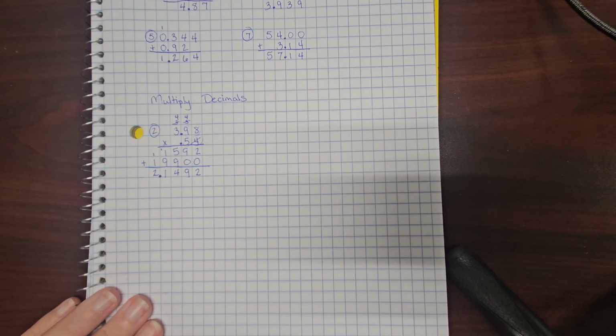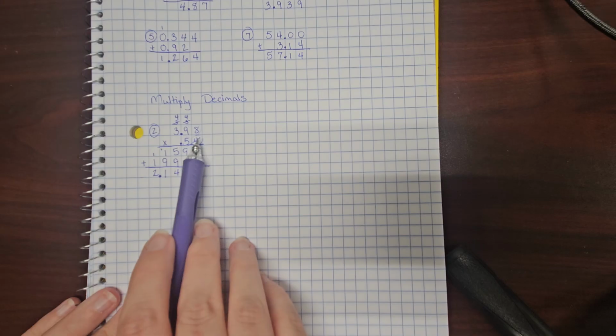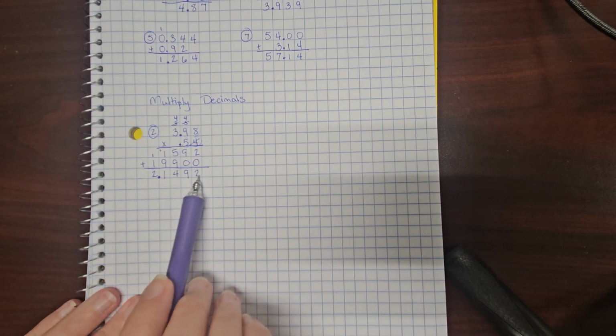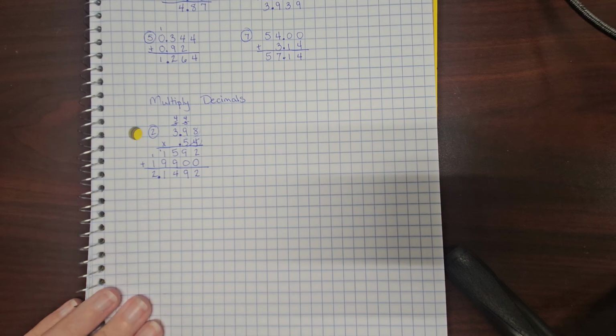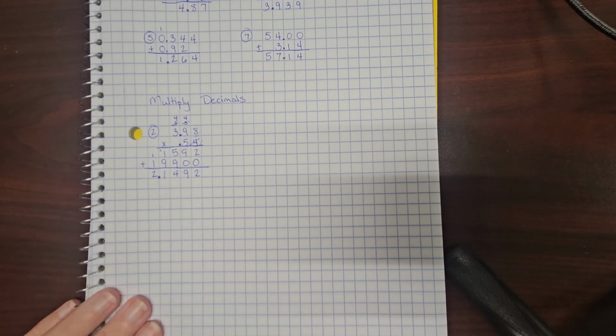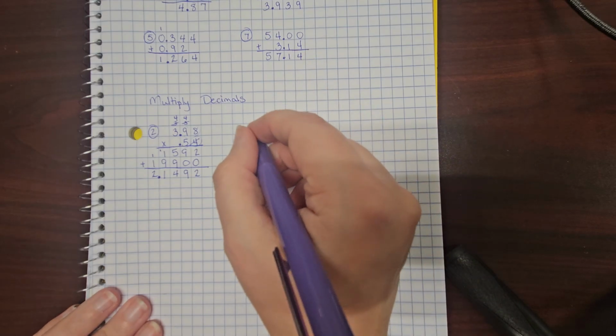It's that easy. You just figure out what your product is, and then you figure out how many numbers are behind decimals in the problem, and that's how many numbers need to be behind the decimal in your answer. We have 4 here, so we're having 4 here. Let's go ahead and work number 3. I'll try to keep my brain going this time.